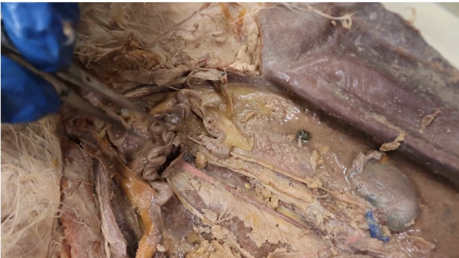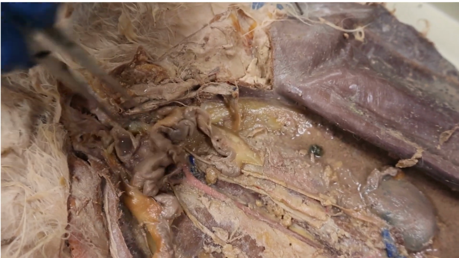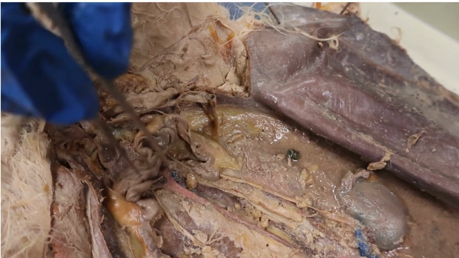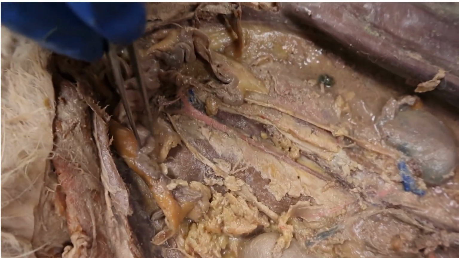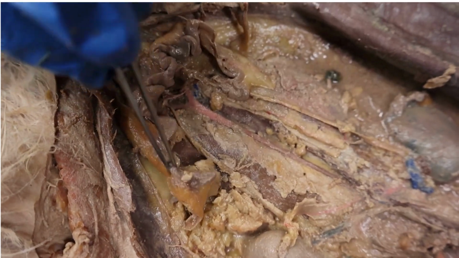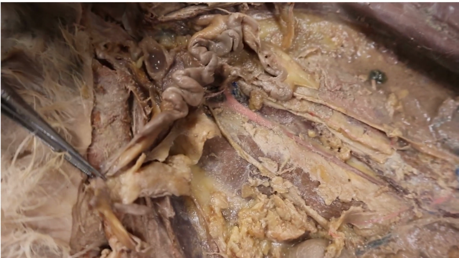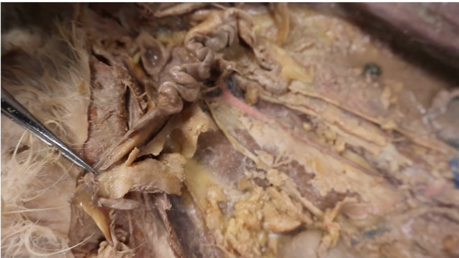Can we get one show of the uterus real quick? So this is going to be the uterus. The fallopian tubes are on the sides, and then just one more good look at the ovary. Alright.